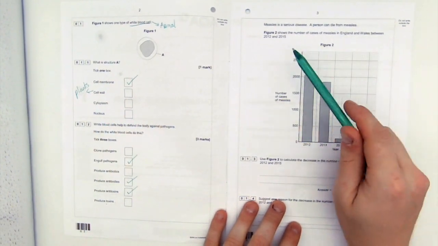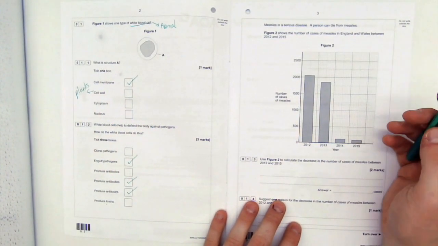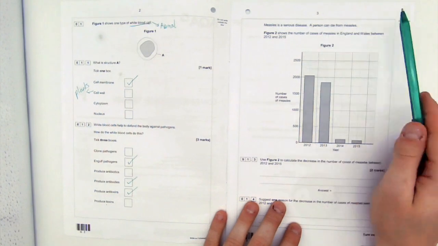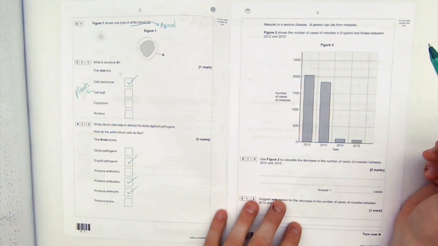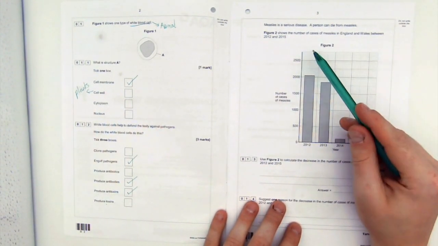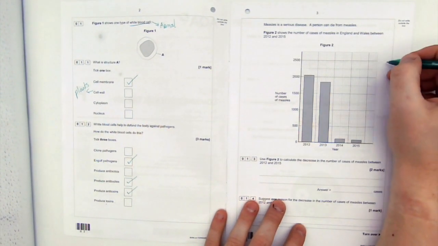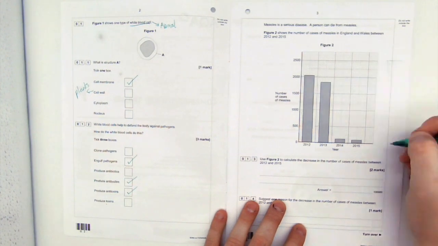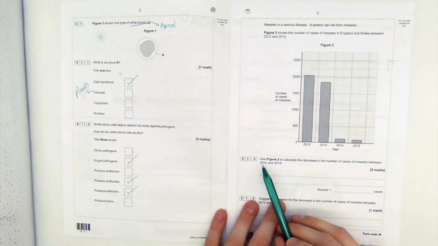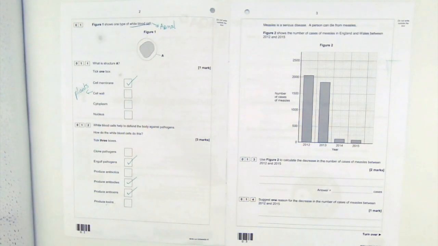Looking at this graph then, measles is a serious disease. That's a nice understatement. A person can die from measles. Figure 2 shows the number of cases of measles in England and Wales between 2012 and 2015. Actually, if it carried on to today, it'd be up here again, thanks to anti-vaxxers. Use figure 2 to calculate the decrease in the number of cases of measles between 2012 and 2015.